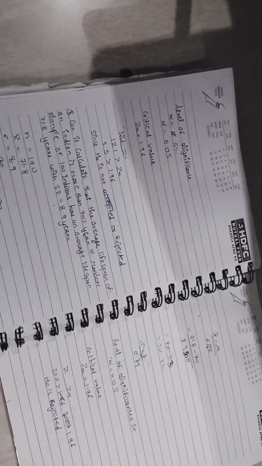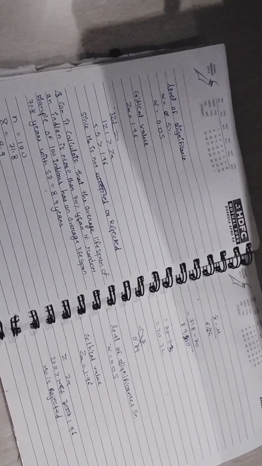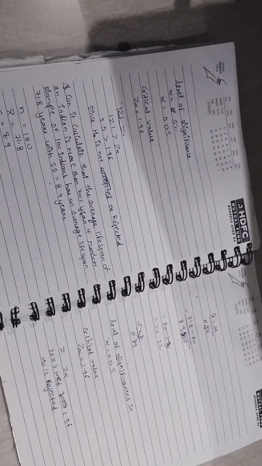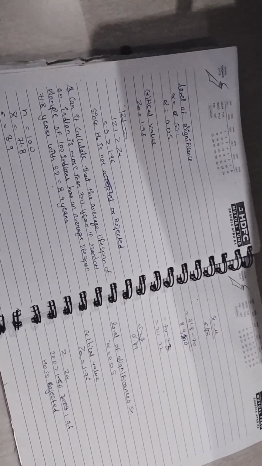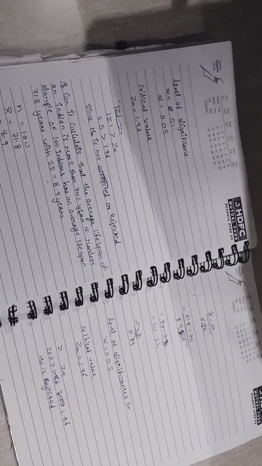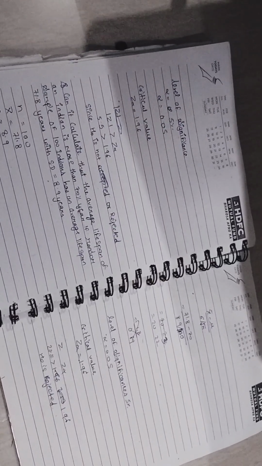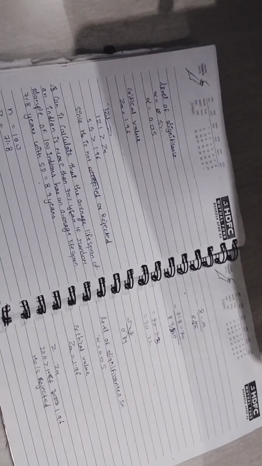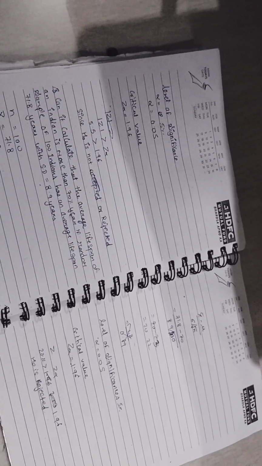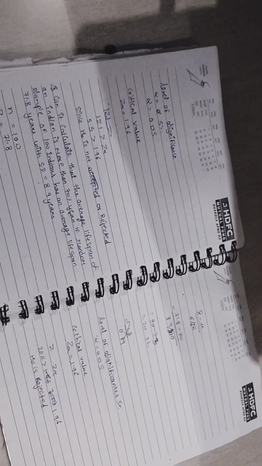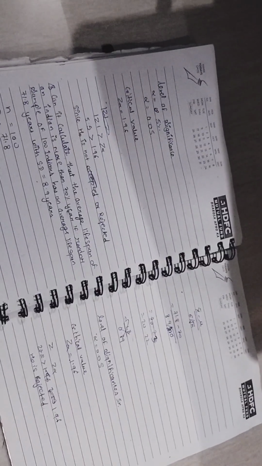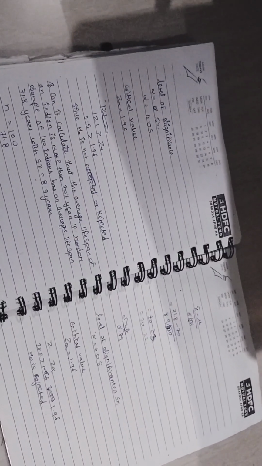In z-test, we have 5 steps. First, we have to find all the values. Second, we have to write the formula, which is (x bar minus mu) upon sigma divided by root n. Then we have to write the level of significance, which will be 0.05. Then the critical value, which will be 1.96. After that, we need to compare the z value and the critical value. If the given value is less, then it is accepted. If it is greater, then it is rejected.